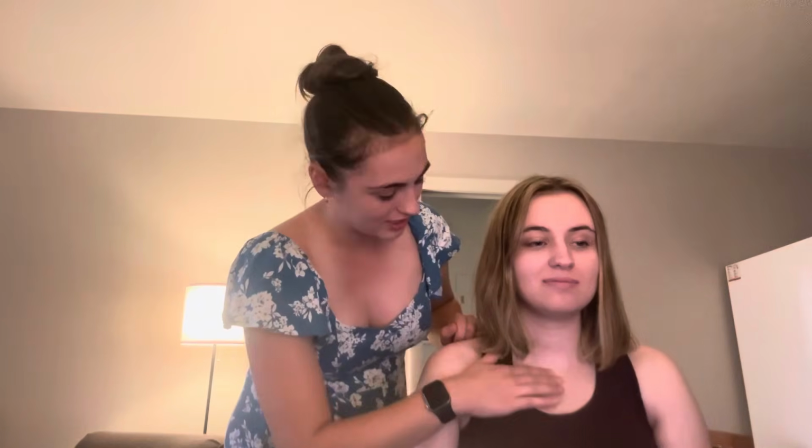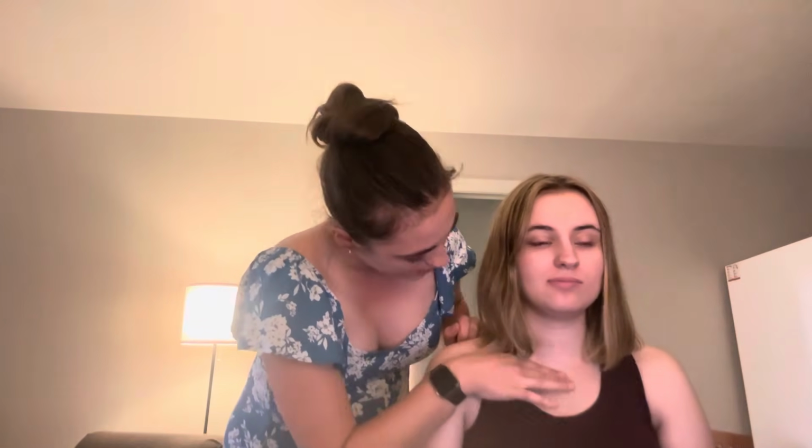And then we have your manubrium. Going back to the shoulder girdle bony landmarks, we're going to go to the manubrium, which is the upper part of the sternum, right here. It's very solid because it's a bone.